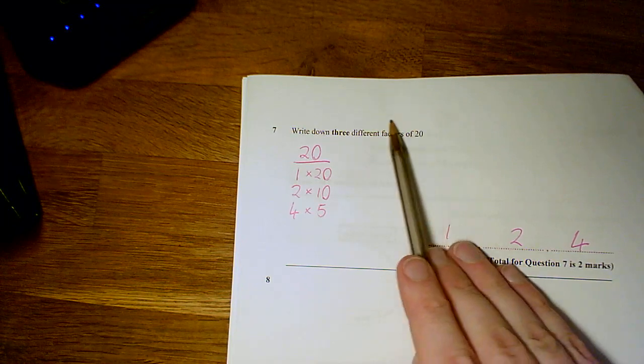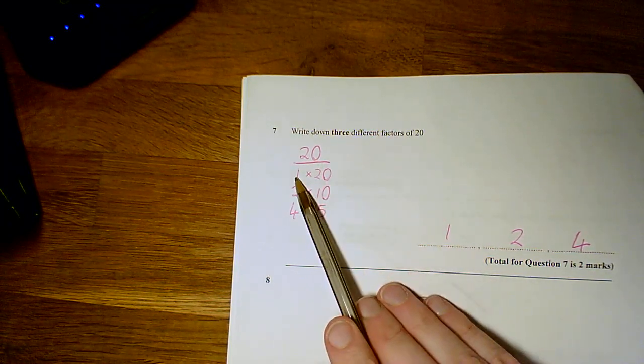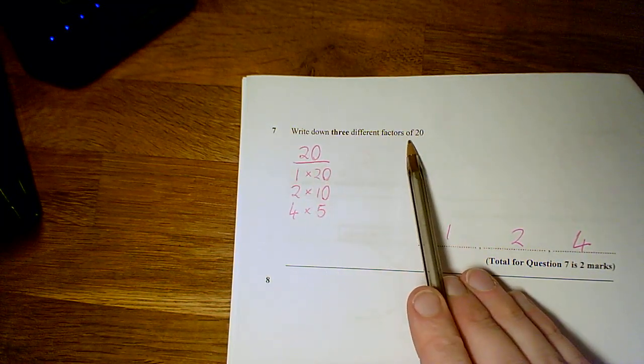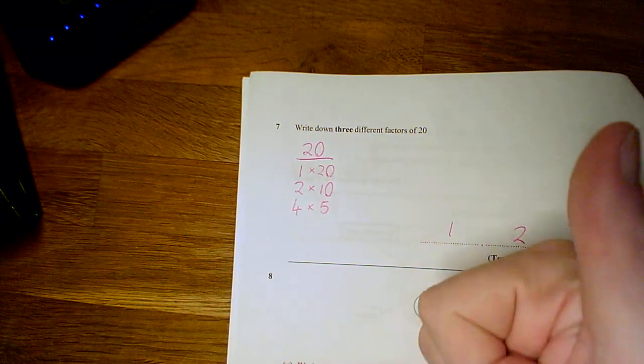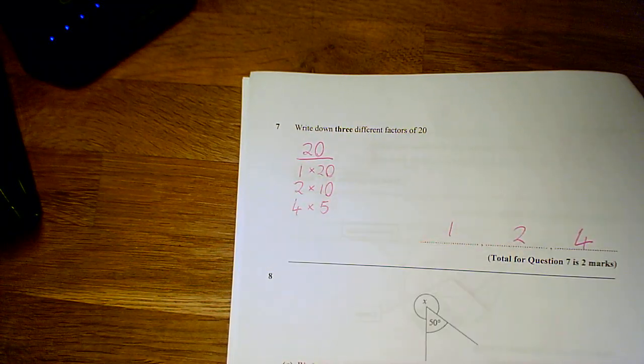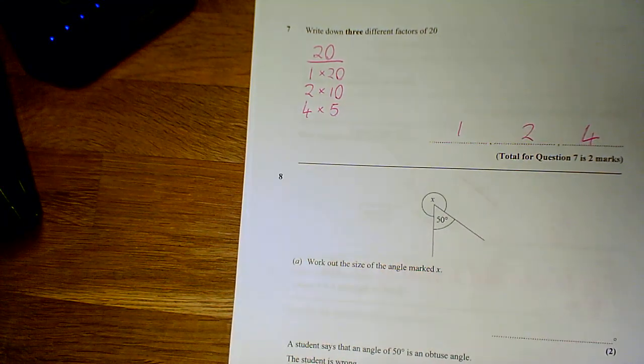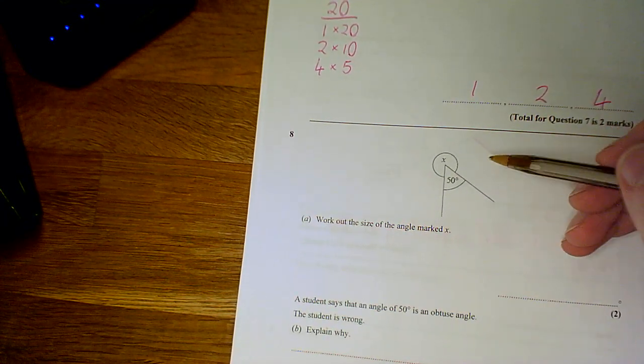2 free factors that come with everything are 1 and itself. So when it just says factors of 20, you should instantly know 1 and 20, and you only need to think of one more factor that goes into it.